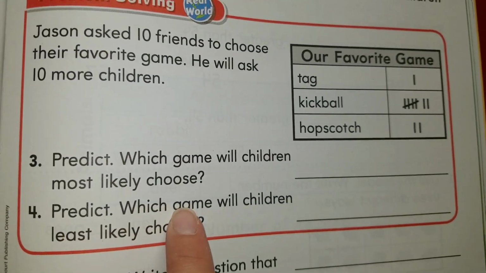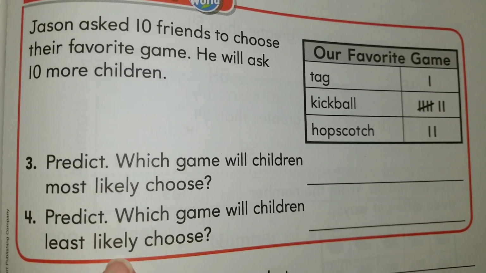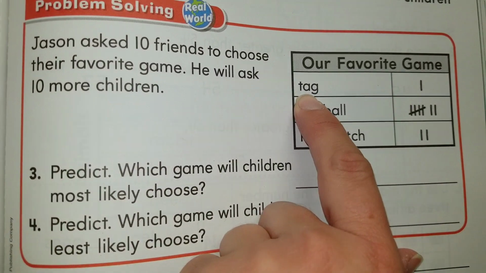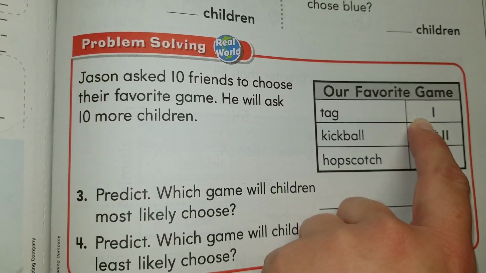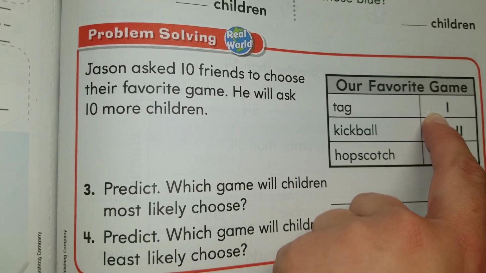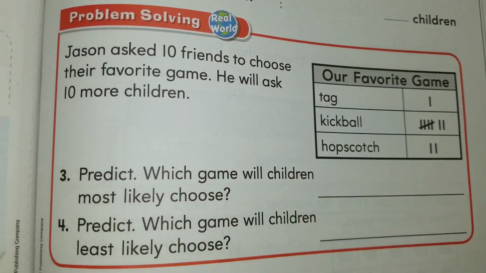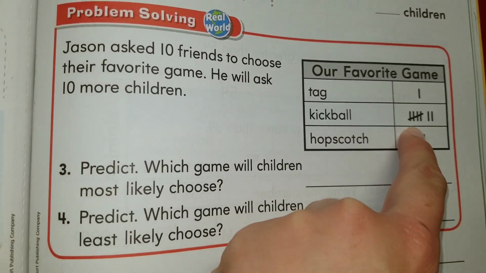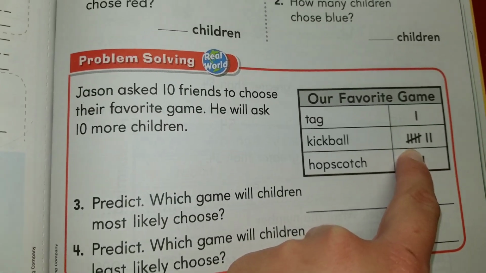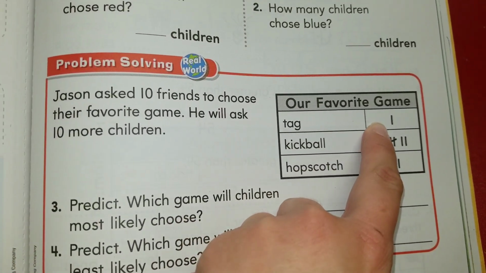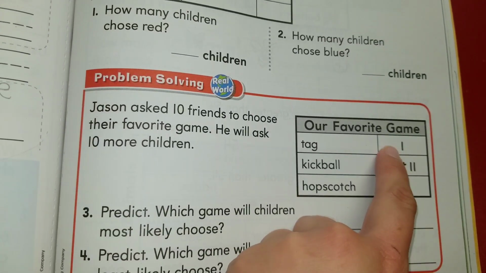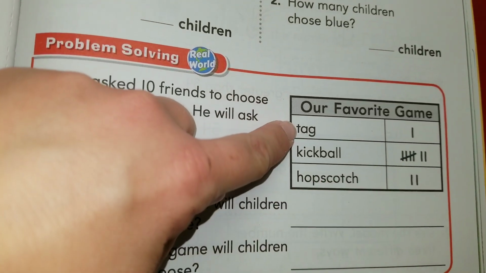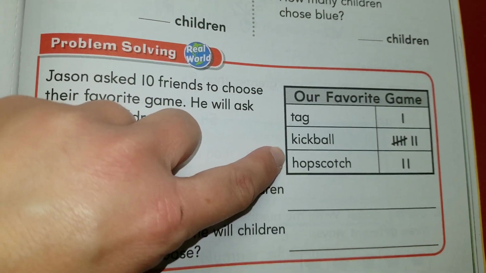Predict. Which game will children least likely choose? So the game that has the least votes, tag, that's the one that's the least likely children will choose. All right, so the one that has the most votes is the most likely to be chosen again. The one with the fewer votes is the least likely to be chosen again. Don't forget, you're gonna write the names of the sports. The names of the sports are tag, kickball, and hopscotch.